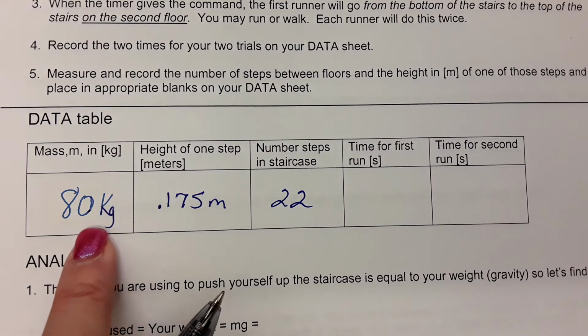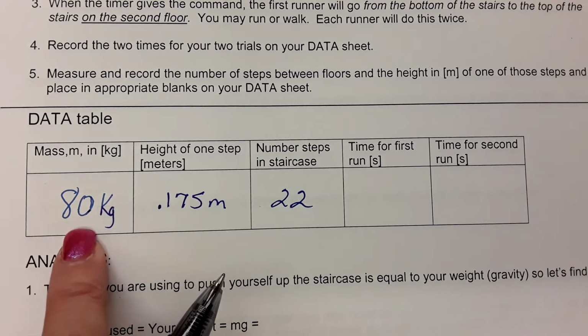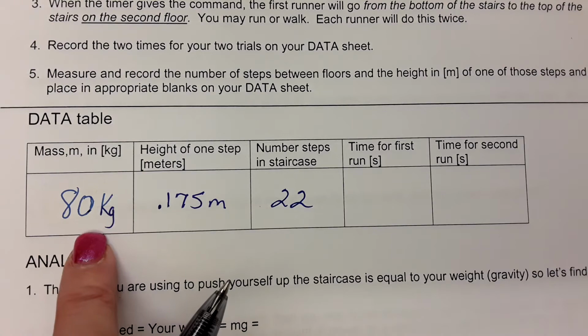Now, what is this? This is my mass. Since I was the object being lifted, we need to use my mass, which I have a scale that you can step on, and it reads both pounds and kilograms. So I read off my kilograms since that's what we need it in, and it's 80 kilograms.